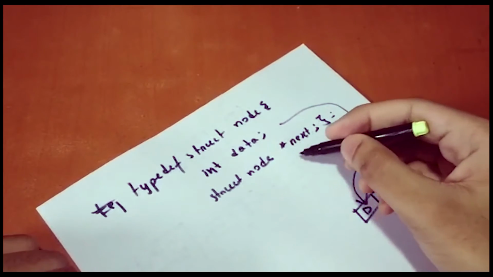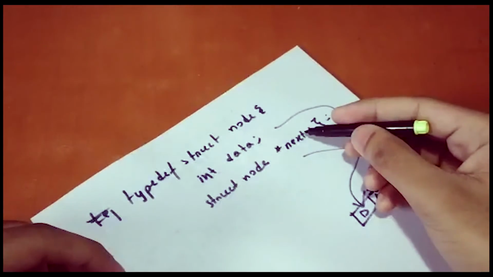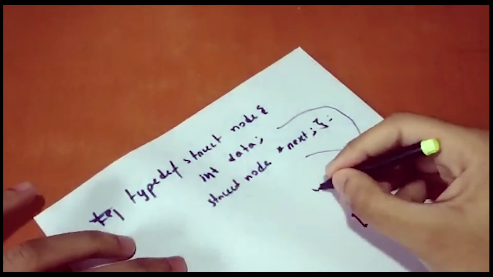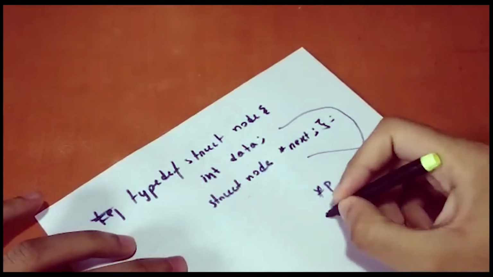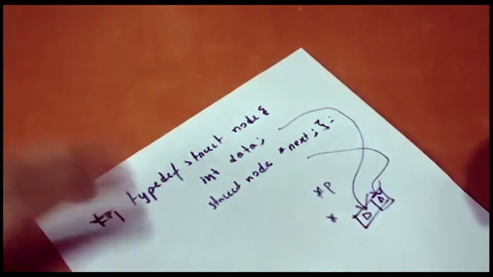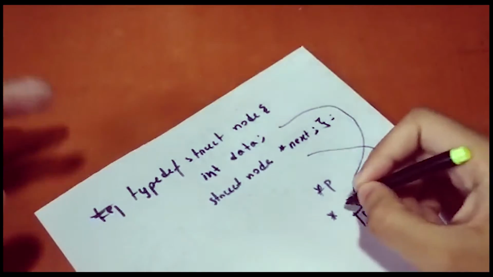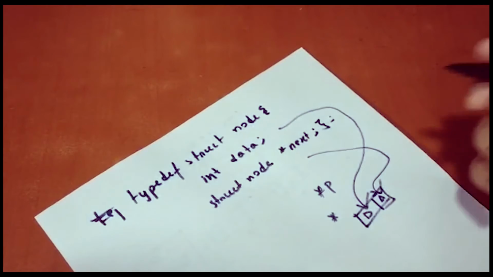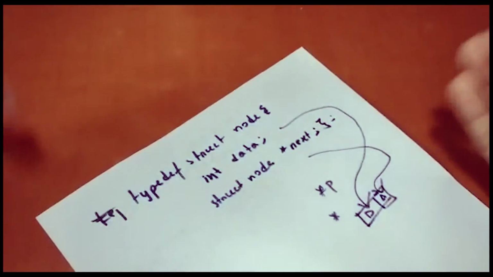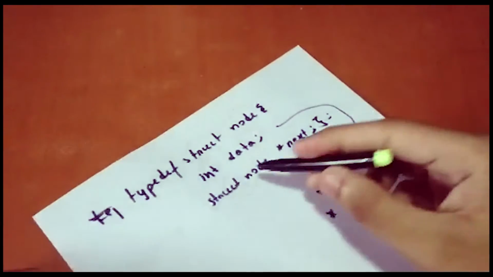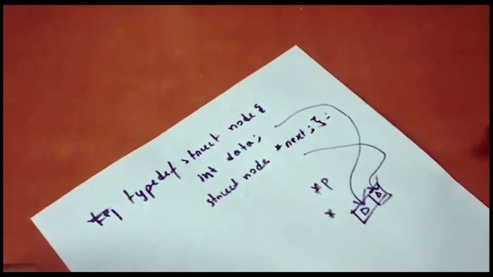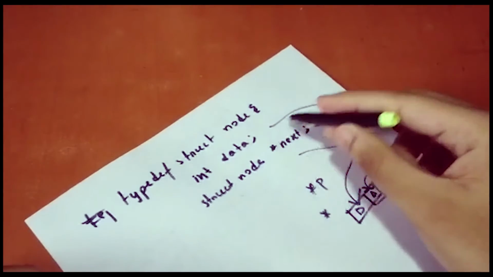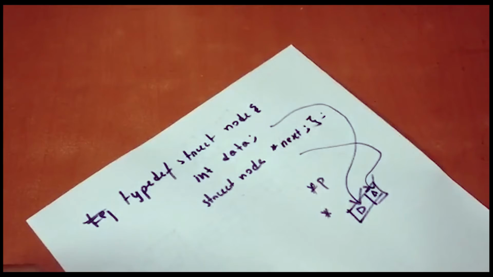A pointer is defined like an asterisk followed by the variable name. For example, this is a pointer. Any variable that we write after this asterisk symbol becomes a pointer. So this pointer will store the address of the same data type. That's why we have declared struct node in case of star next.